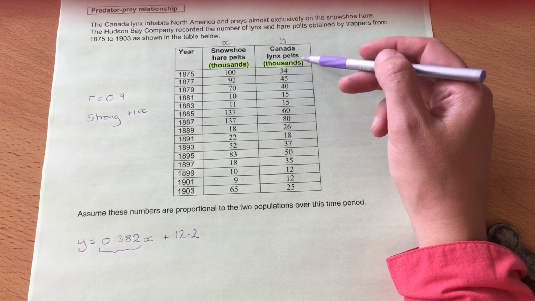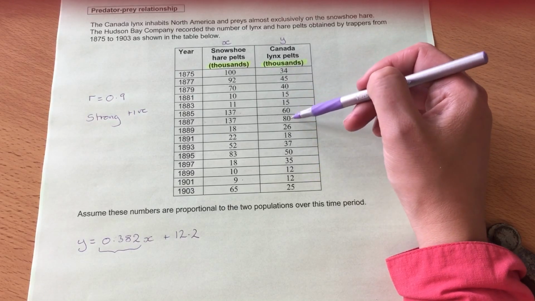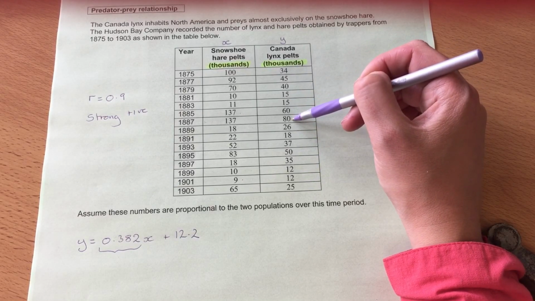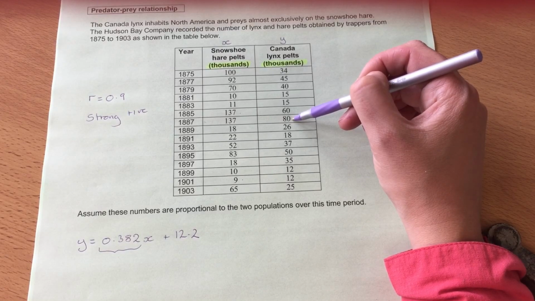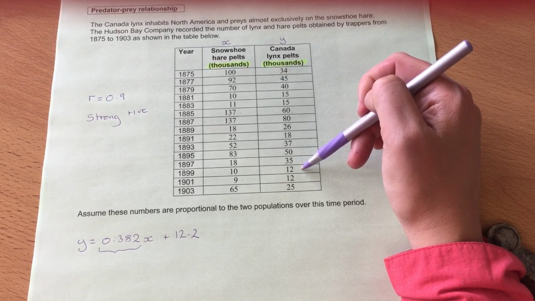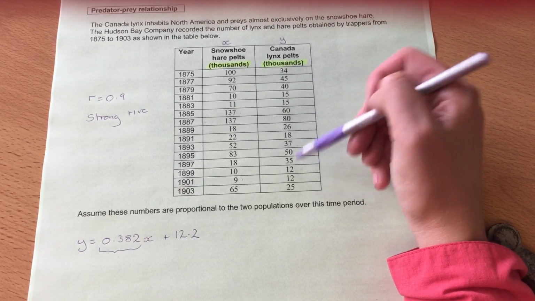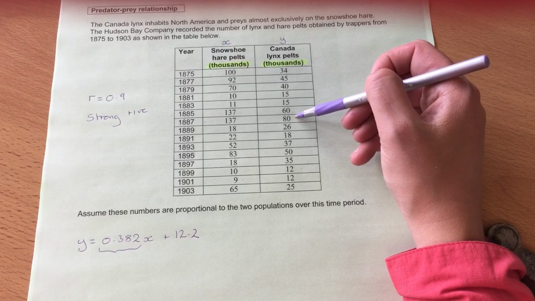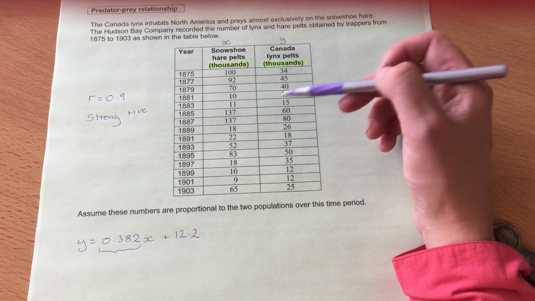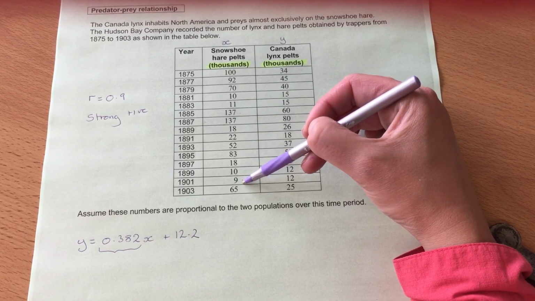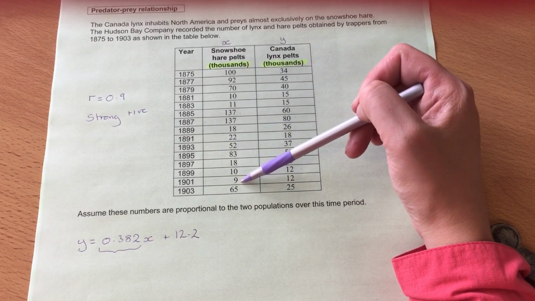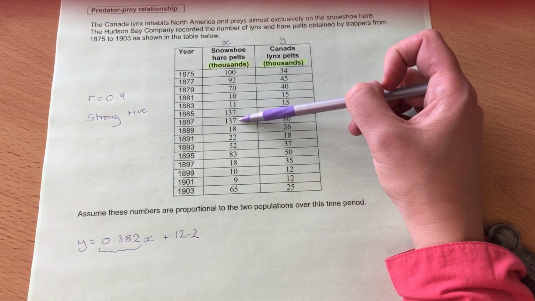If we look at our lynx, we go up to 80. So anything up to 80 is going to be more reliable for the lynx. Anything outside is going to be less reliable. This one goes down to 12. So anywhere between 12 and 80 is going to be reliable. Anything either bigger or smaller isn't. This one goes down to 9. So hares between 9 and 137, you're going to have a reliable prediction.